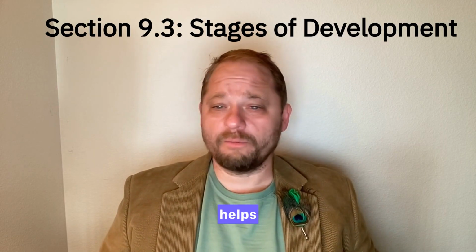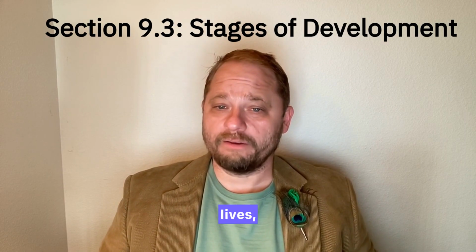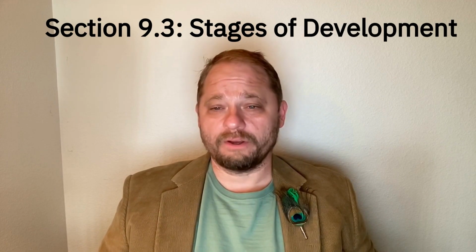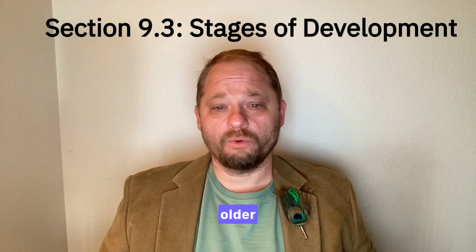Understanding these stages helps us not only make sense of our own lives, but also the experiences of people around us, whether children, teens, or older adults.